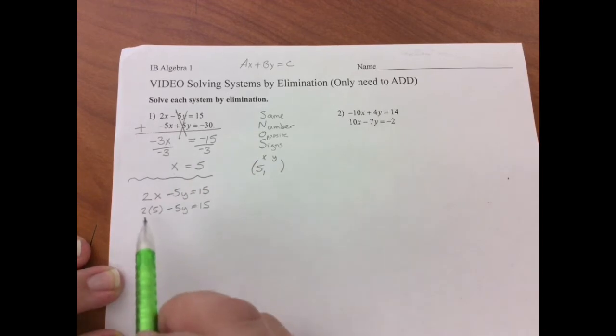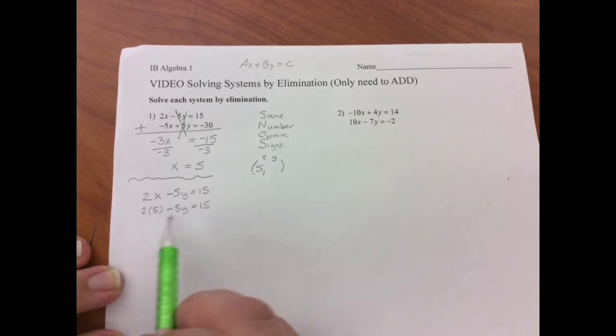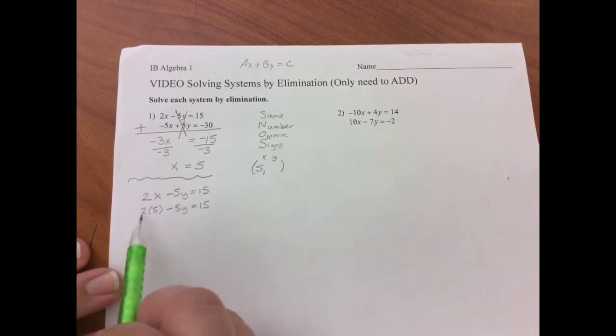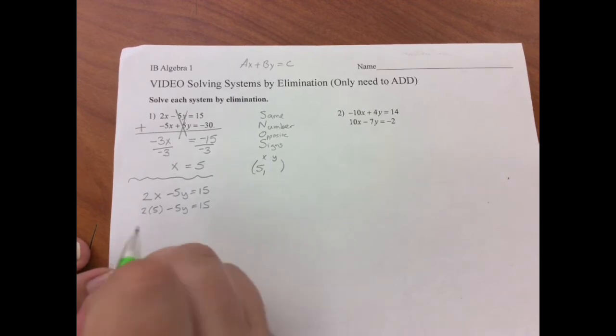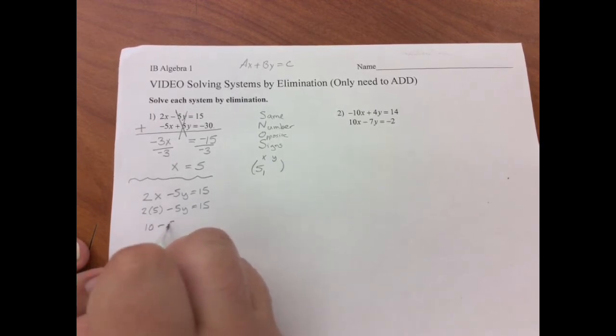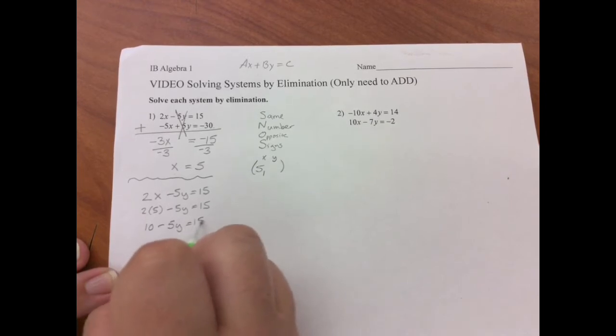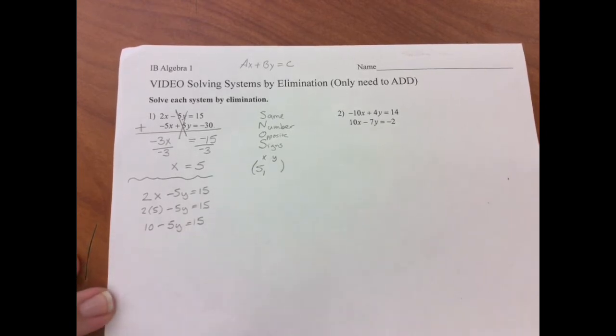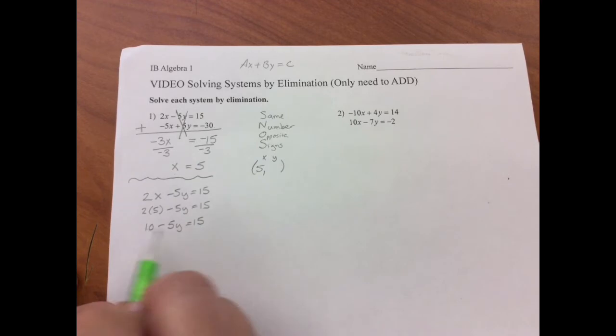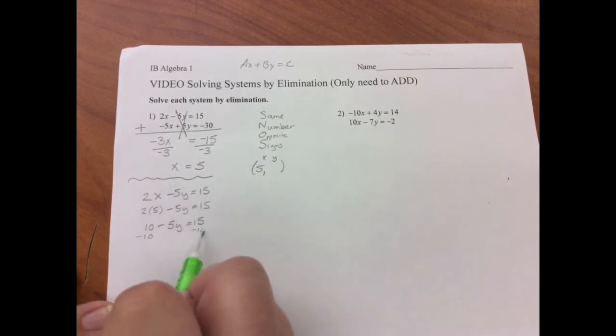Now I need to solve this using inverse operations to figure out what y is. So here, 2 parentheses 5 is 2 times 5, which is 10, minus 5y equals 15. Now continue with my inverse operations. To get the 10 away from this y, it's a positive 10, so I have to subtract 10 on both sides.